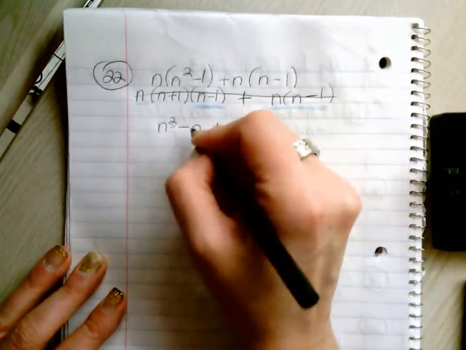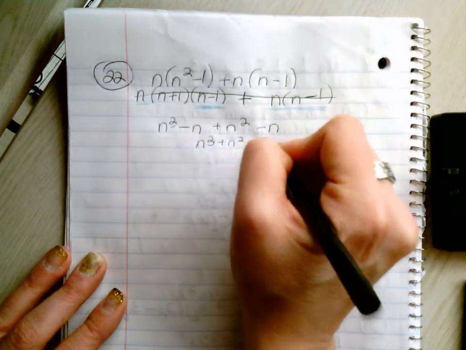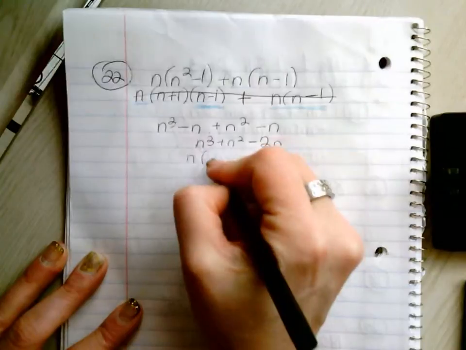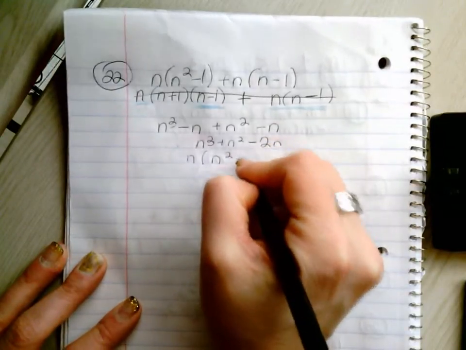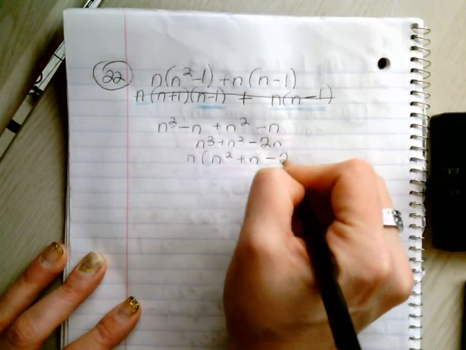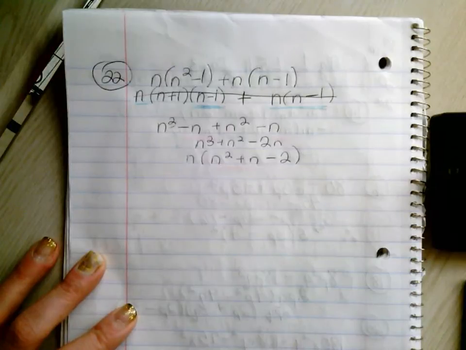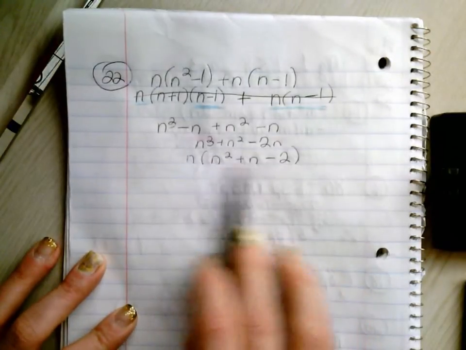Plus n squared minus 2n? Greatest common factor? N. N squared plus n minus 2. N plus 2, n minus 1? N plus 2, n minus 1, do you guys see that?